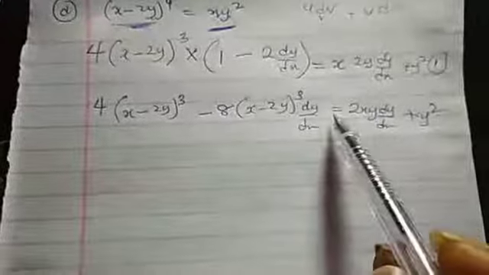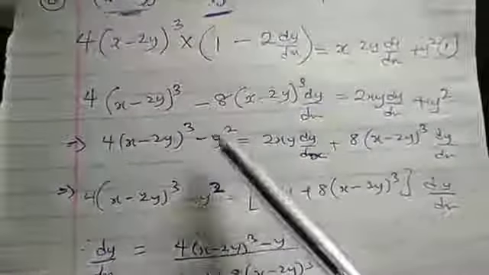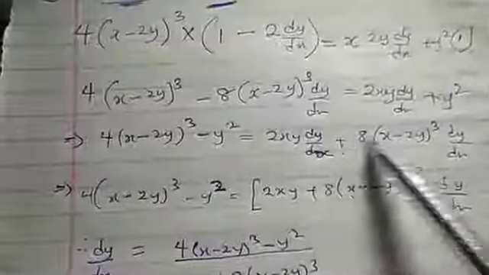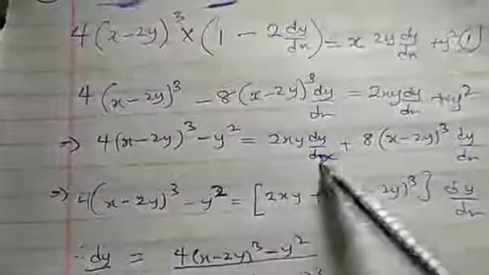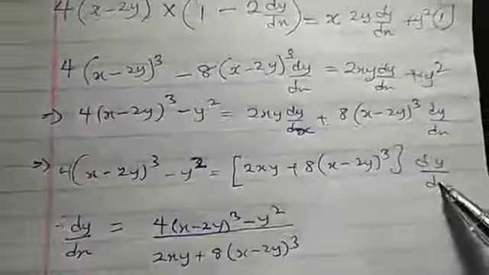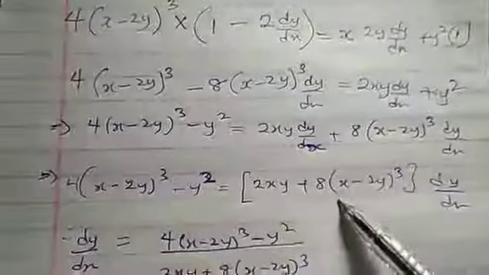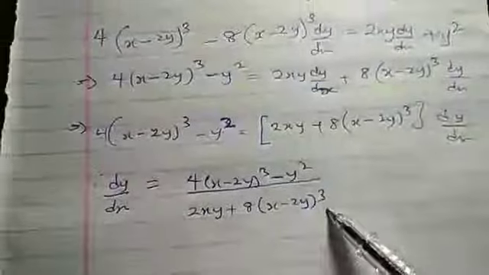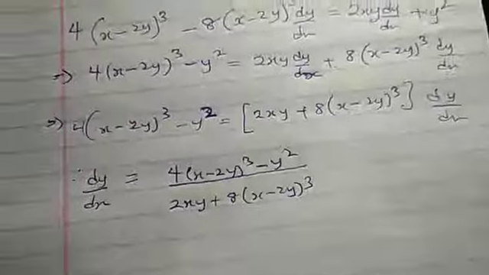So from this place now, we just need to collect the like terms. The ones with dy/dx, take them together. So I've rearranged it now. From this place, the dy/dx is common, so I brought it out, so it remains 2xy plus this. So finally, we make dy/dx the subject of the formula, and we are there. So that is that about the implicit differentiation.